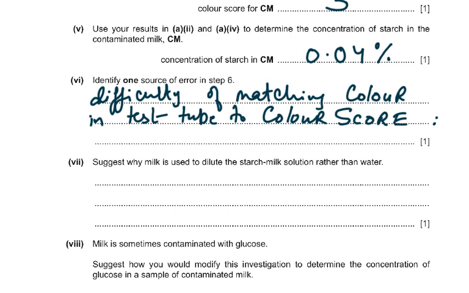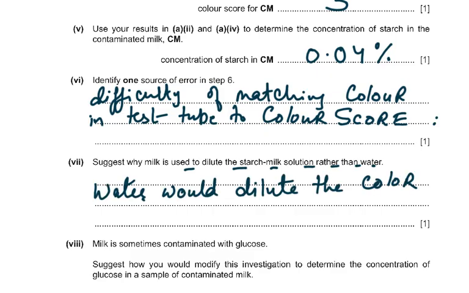Then it says, suggest why milk is used to dilute the starch mid solution rather than water. Well, it's very basic. What would have happened if water was used? Water would dilute the color, and then we would get a different sort of shade. So water would dilute the color.